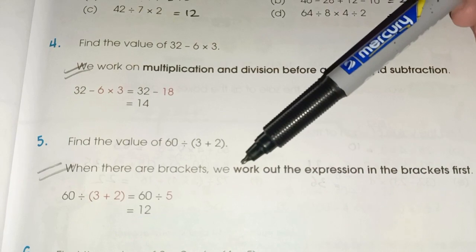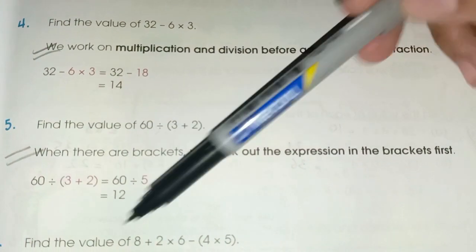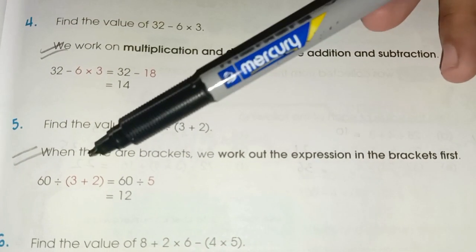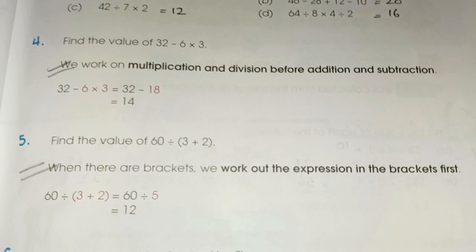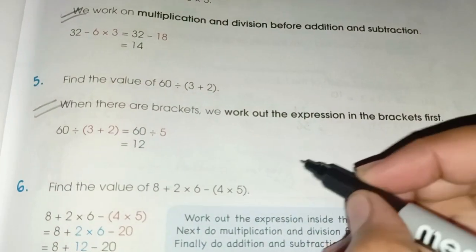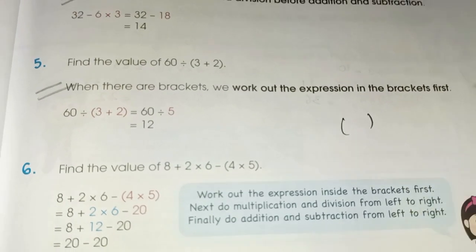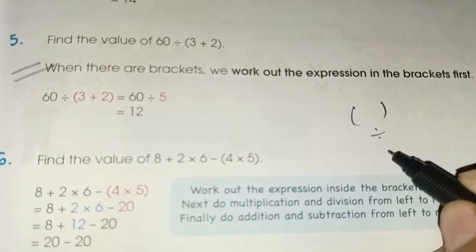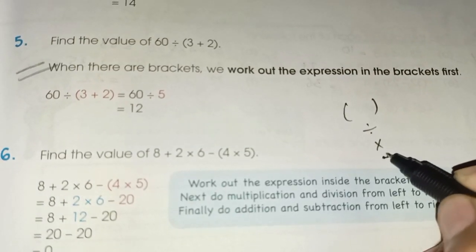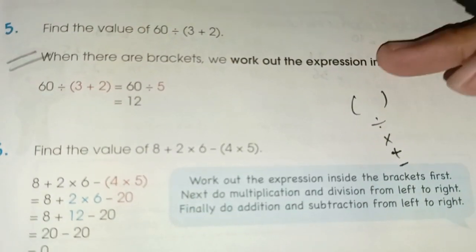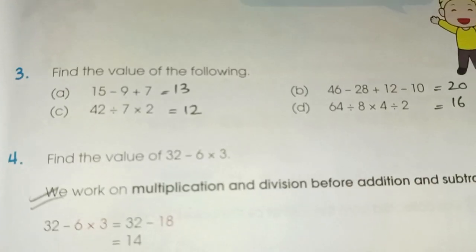When there are brackets, we work out the expression in the bracket. If we have the question in the bracket, first we have to solve the number in the bracket, then we have to solve the remaining. So according to these rules, we have on number 1 bracket, then we have division, then multiplication, addition and then subtraction. So these are the order of operations.